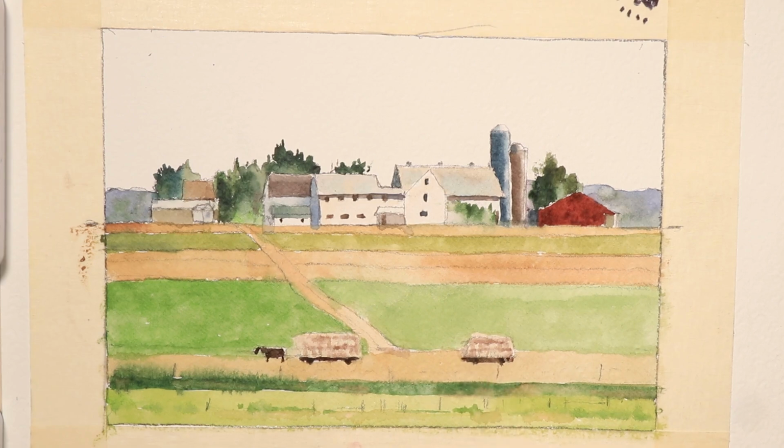So we have our carts here and a little bit of shadow there, maybe a little bit of red in the shadow, like this over here. And again, let's add a little bit of shadow underneath maybe the horse, just a tiny bit there. A little bit of shadow under there like so. Again, a little bit of shadowing going this way.